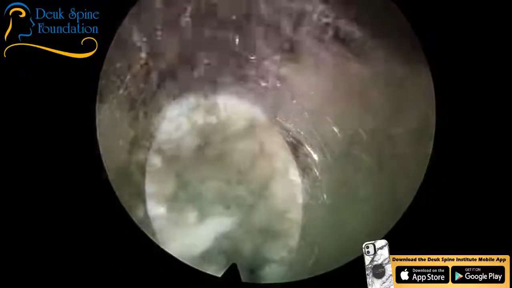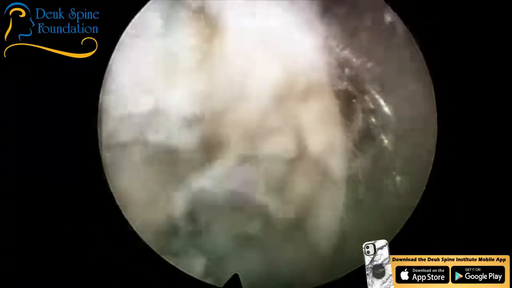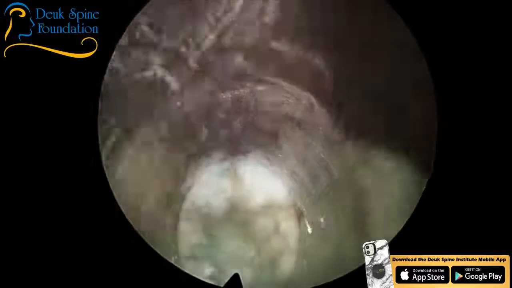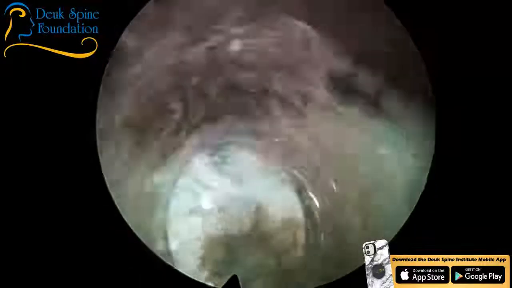So one of the nice things about this procedure is I actually push the herniated fragments back into the disc as I introduce the dilator through the annular tear. All right, we're making good progress. We're going to pull back a little bit, see some more of this tear.